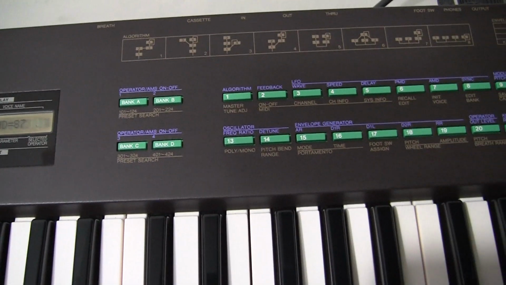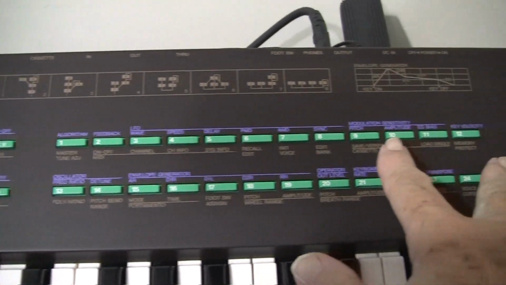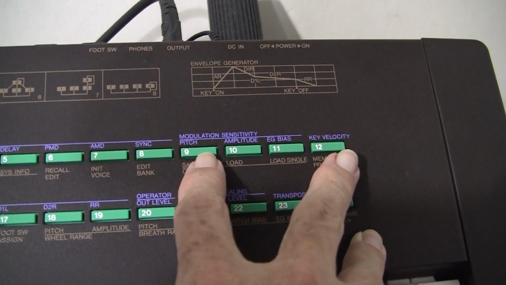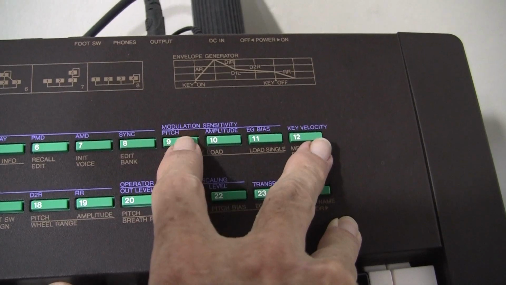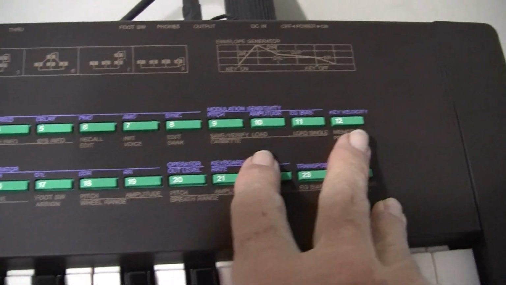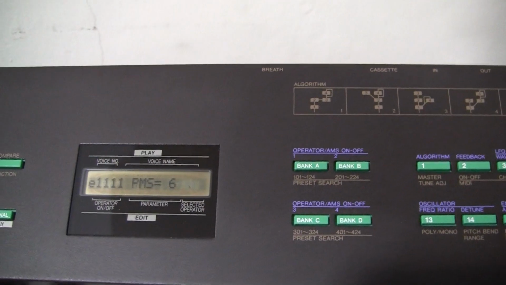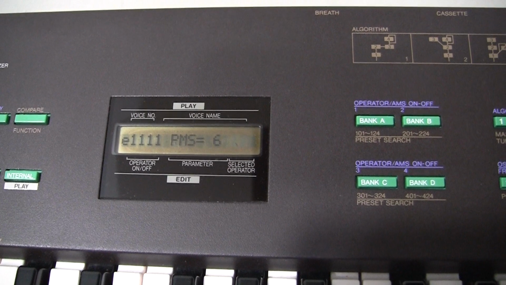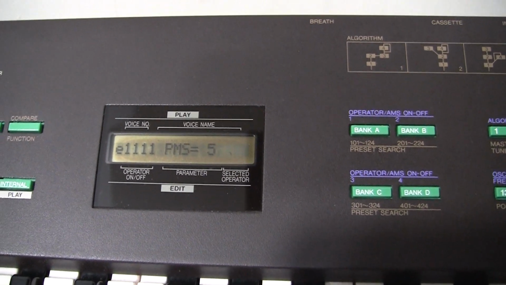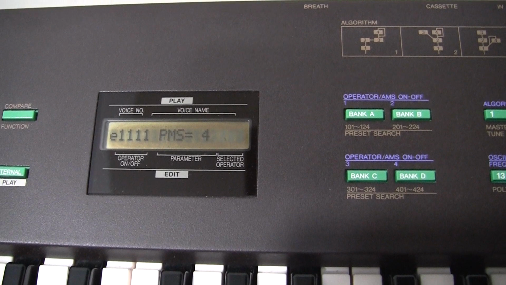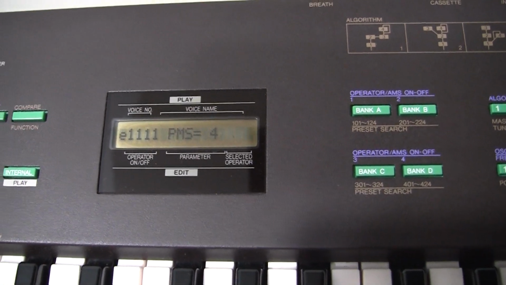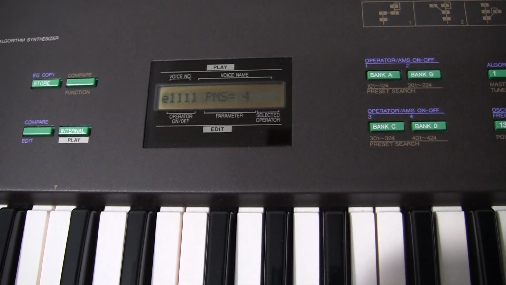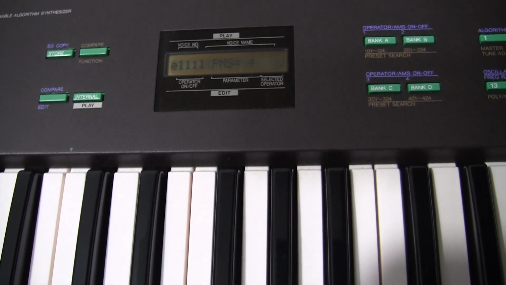Now, the setting that is really going to determine how it sounds as far as the wind is concerned is our pitch modulation sensitivity here, number 9. So we press the pitch modulation sensitivity and you're going to get a radically different sound between 4 and 6 actually. With 4, the lowest setting, we'll still have a very melodious chime with a bit of wind sound.